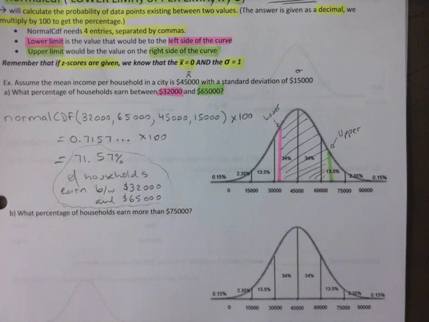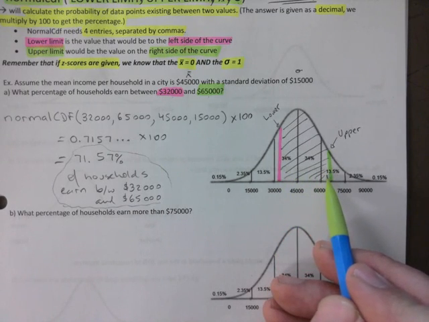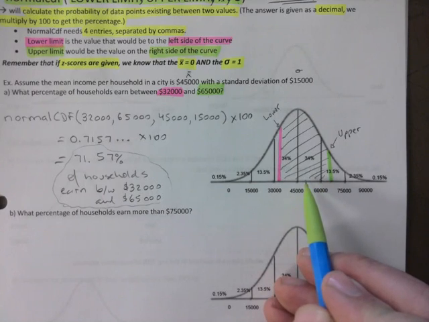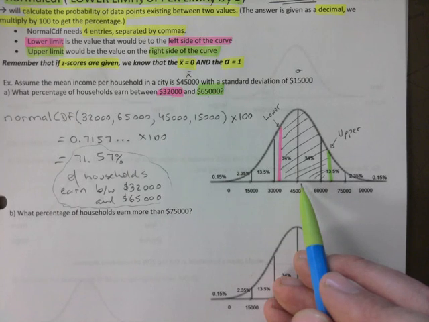Yeah, so Normalcdf essentially does what you used to do, except you don't have to add up all the percentages under the curve. It just does it for you. Very exact, okay? So listen carefully to this part.